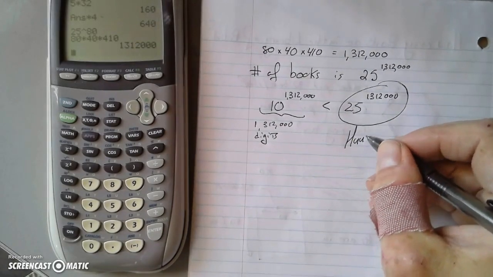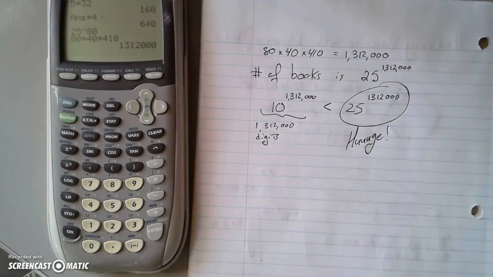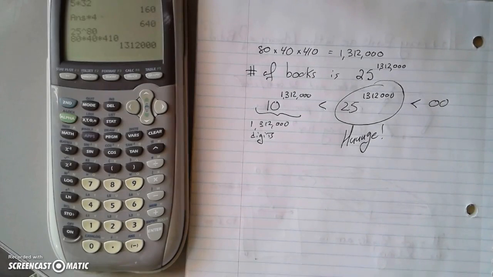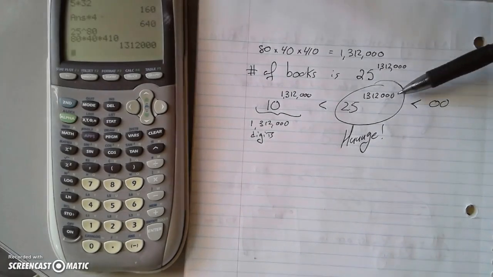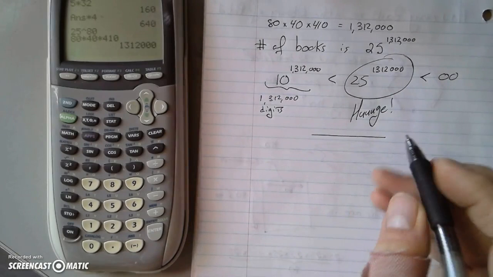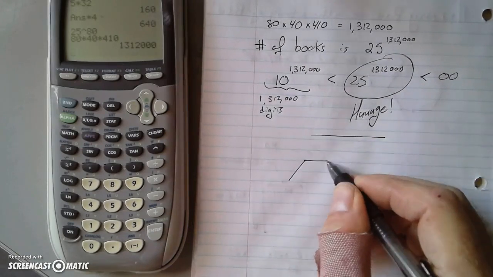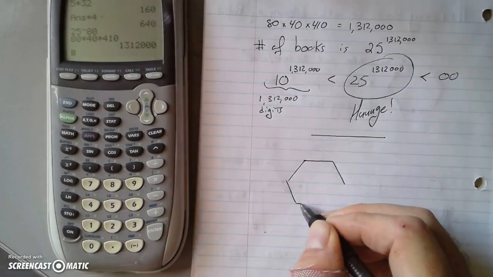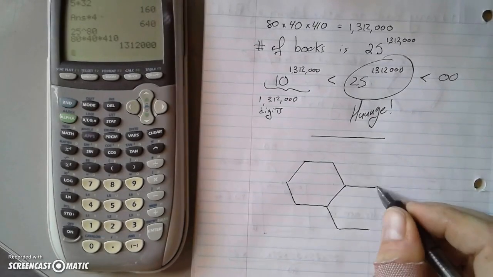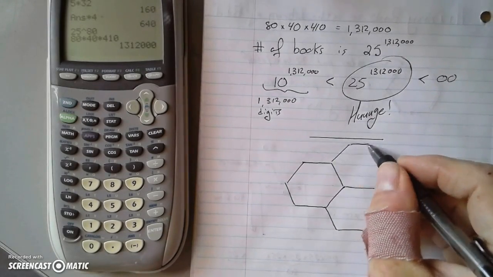It's huge. But it's still less than infinity. We'll talk in class about how big this number is, or try to wrap our heads around it. It's a huge number. One additional thing for you to puzzle about, and this adds a spooky element to the story: each of these hexagons only has 2 doors.